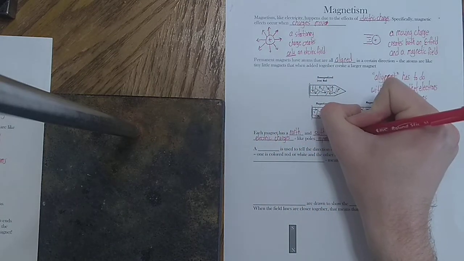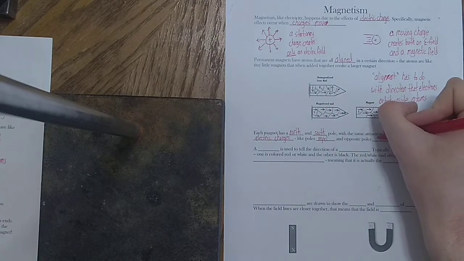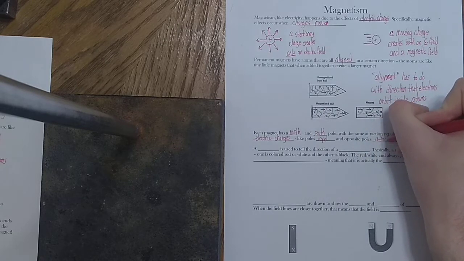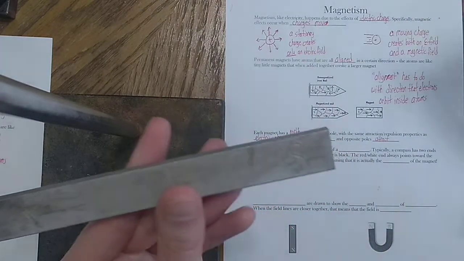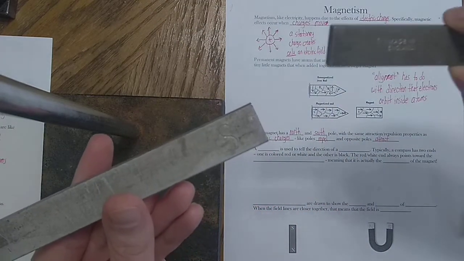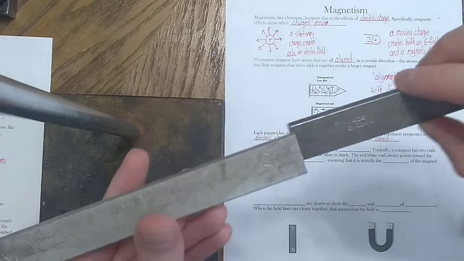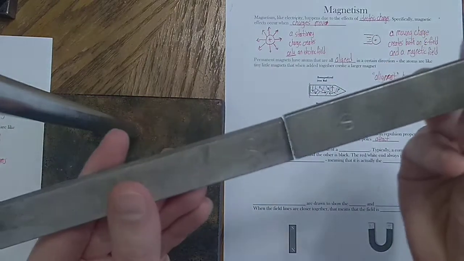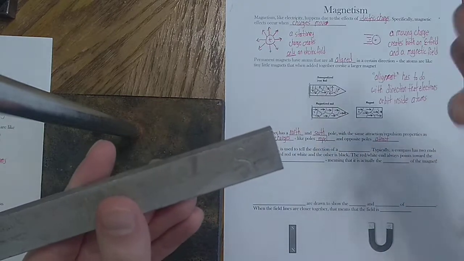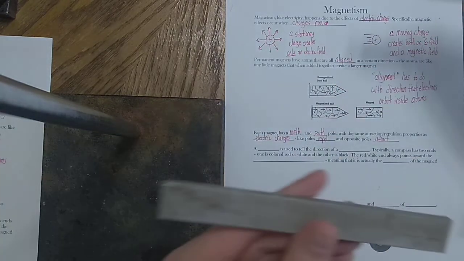Like poles will repel each other, and opposite poles attract. So, we take these two magnets. We see the south end of this one, the north end of this one. Nope. There we go. They stick together. If I take south and south, nothing. South and north, they stick together.